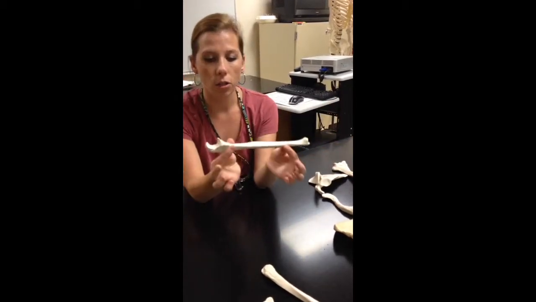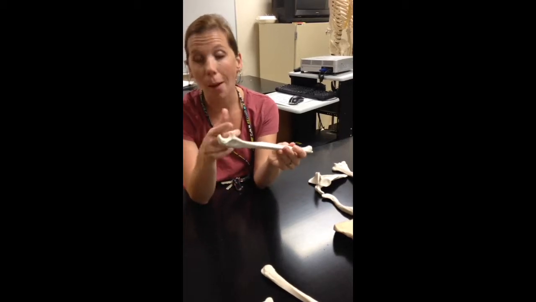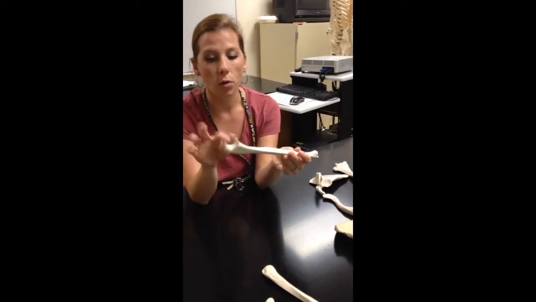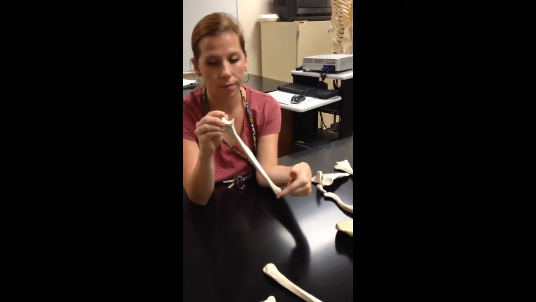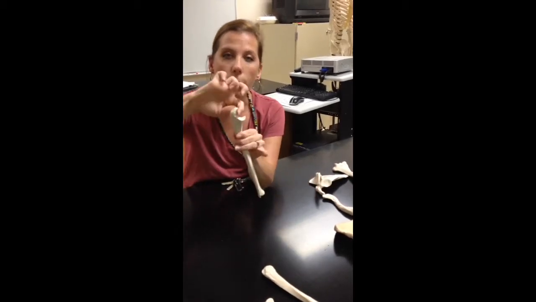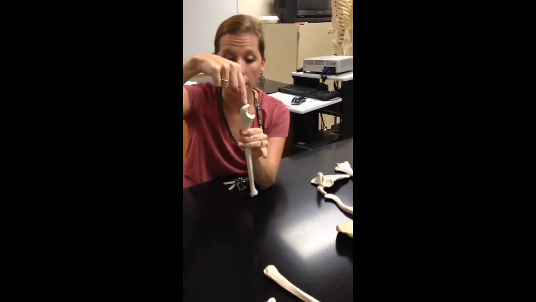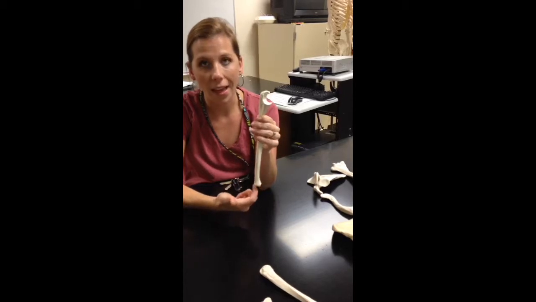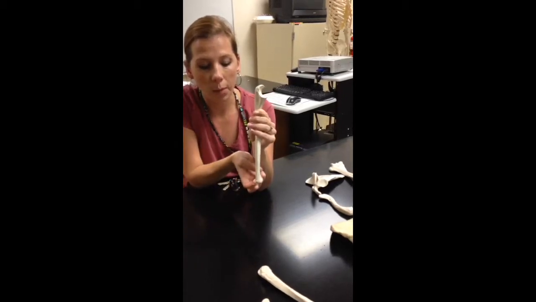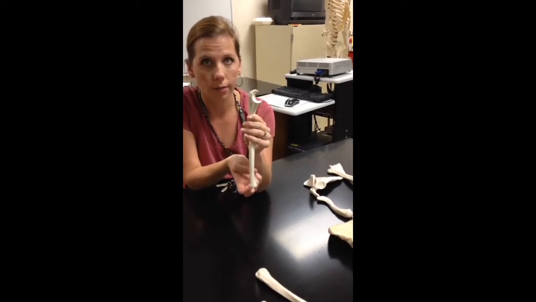The ulna is the U-shaped bone, or the top of it is the U shape. And so this part goes to the elbow, so this is proximal and this is distal. The tip of that U is the olecranon process. The distal end is called the head, with the very pointy tip being the styloid process.